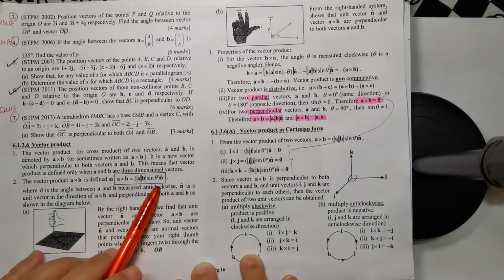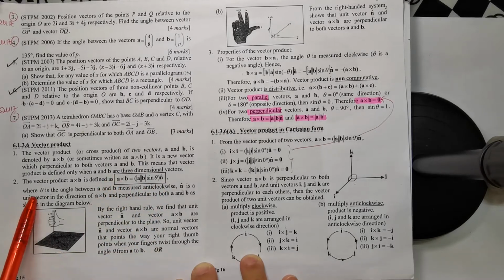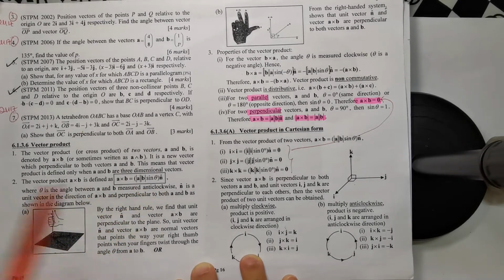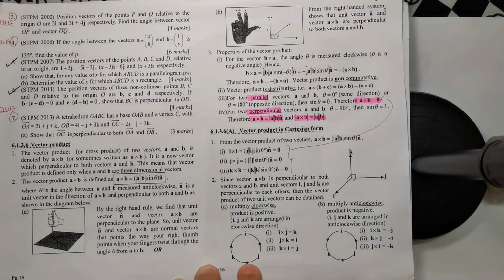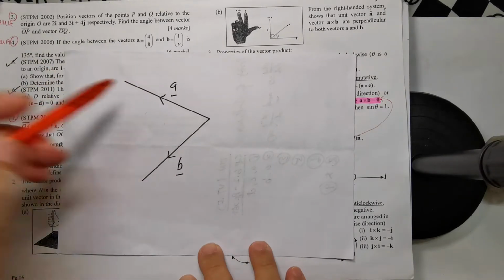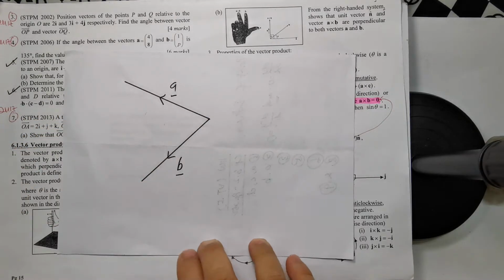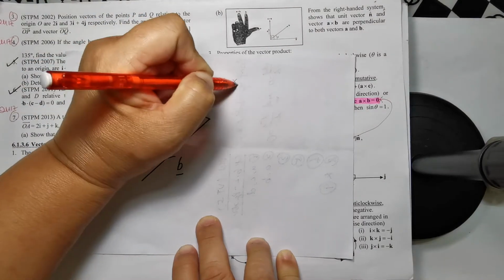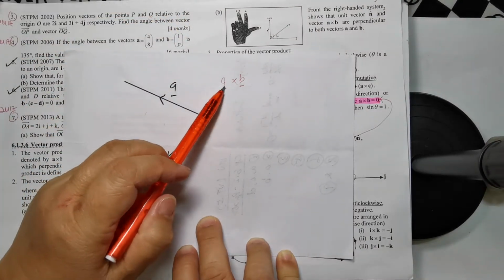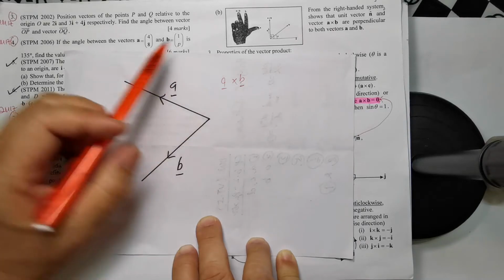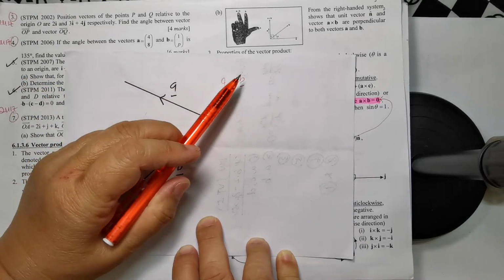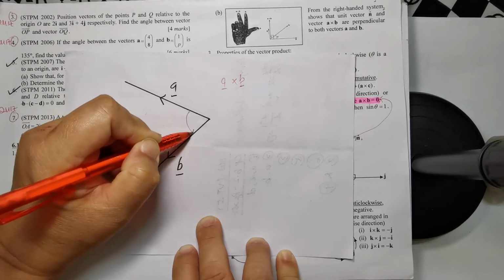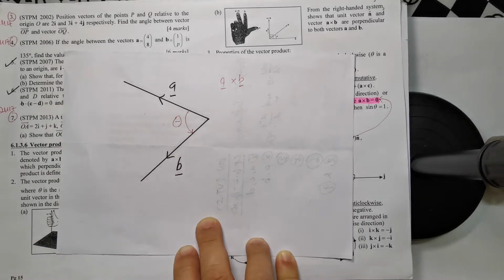Let's see the definition for this formula. What is theta? Theta is the angle between A and B, measured anti-clockwise. By using the example just now, if this is vector A and this is vector B, then the angle theta should be measured from A to B because we are looking for A cross B. It should be measured from A anti-clockwise to B. So this is theta.